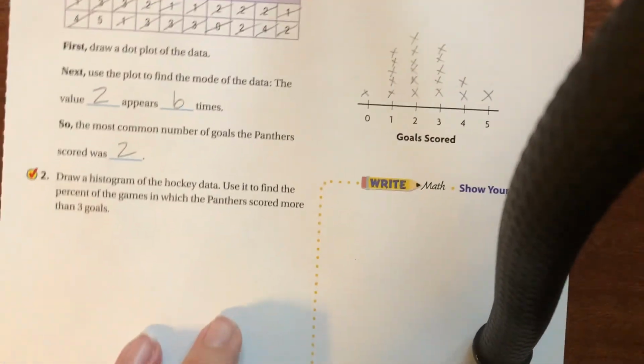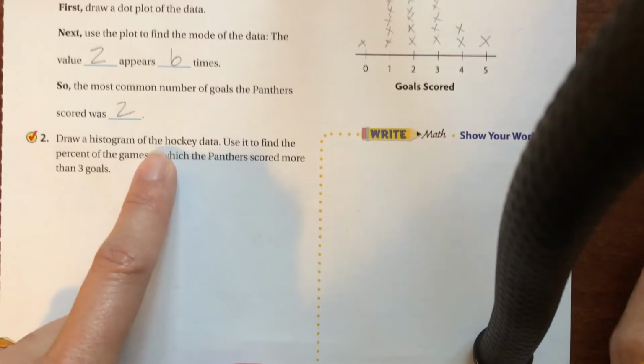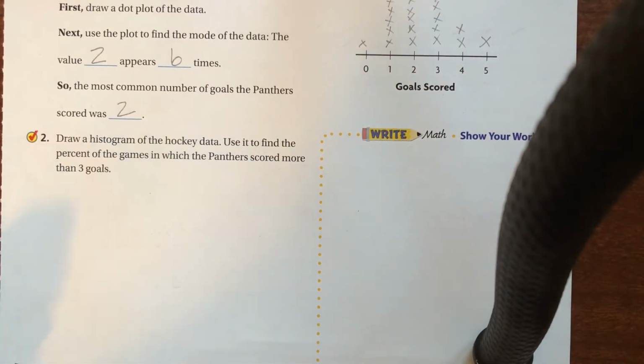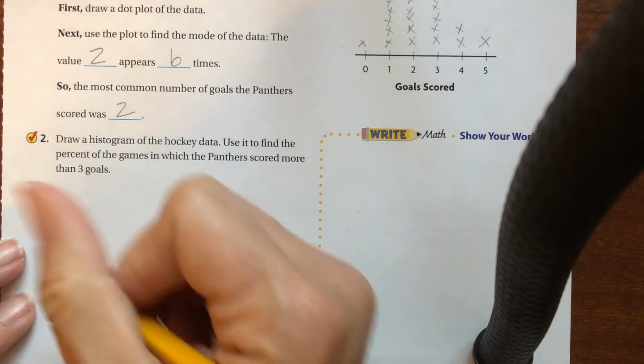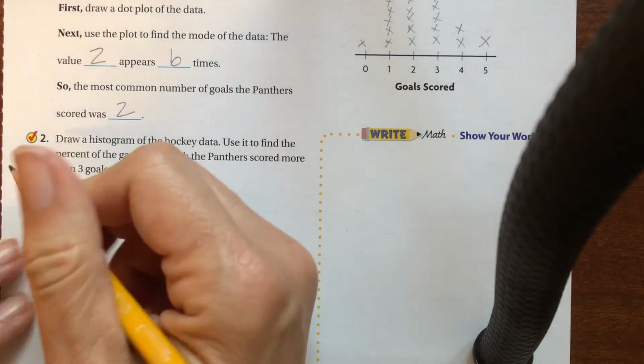This one, you're going to draw a histogram of the hockey data. So just like before, you're going to set up the table. We'll do intervals of 0 to 1, 2 to 3, 4 to 5. Let's make that a little bigger.